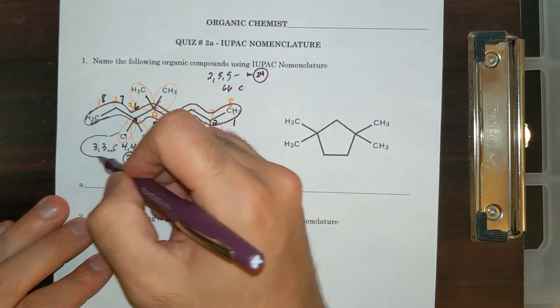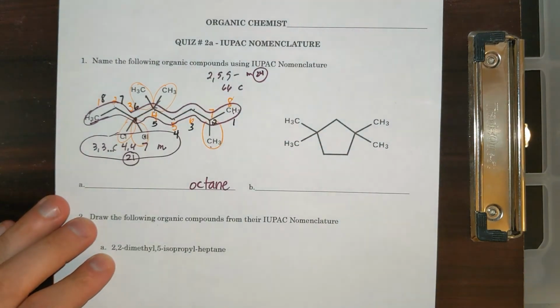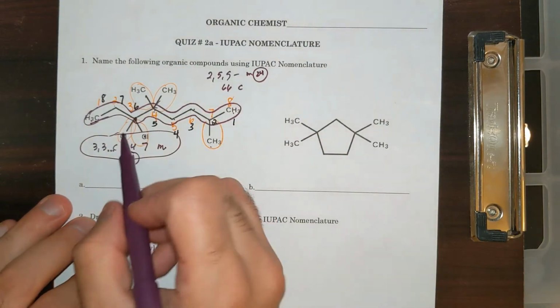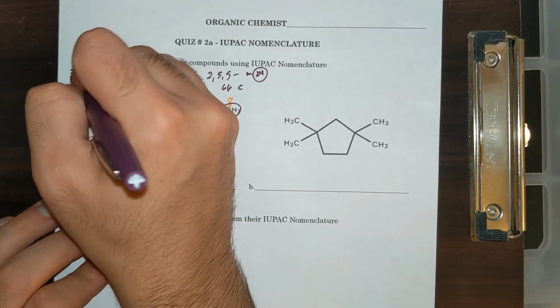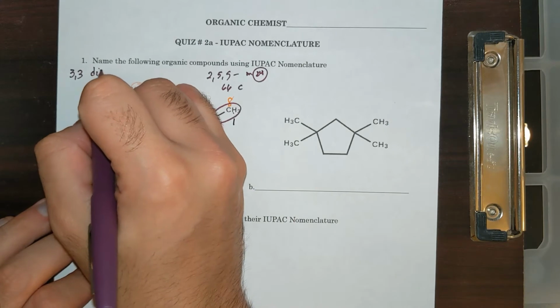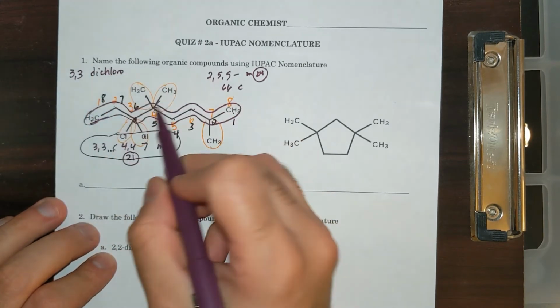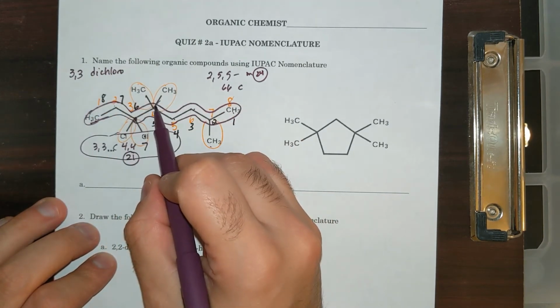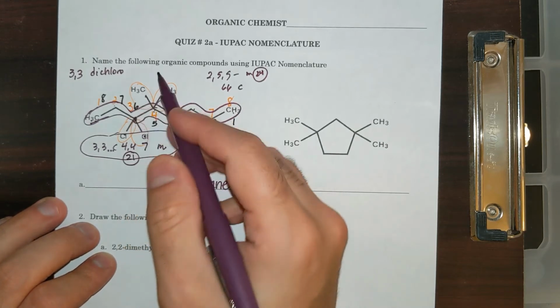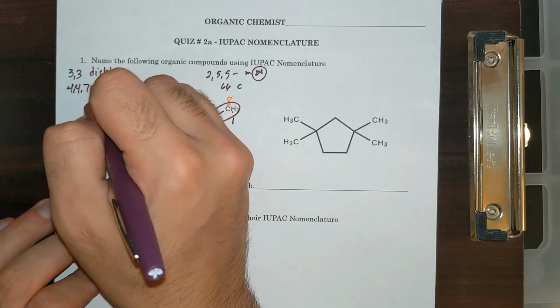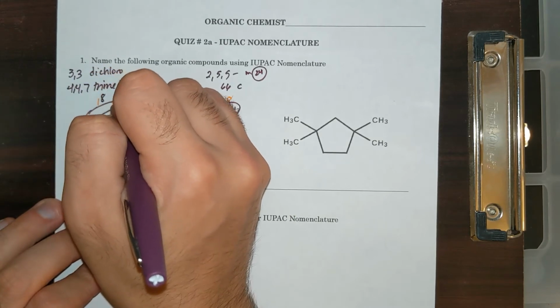So it looks like these are my numbers. I'm going to number it from left to right. So if I'm numbering it from left to right, I'll have 3, 3 dichloro, and then I have 4, 4, 7. Since there are 3 methyl groups, it'll be 4, 4, 7 trimethyl.